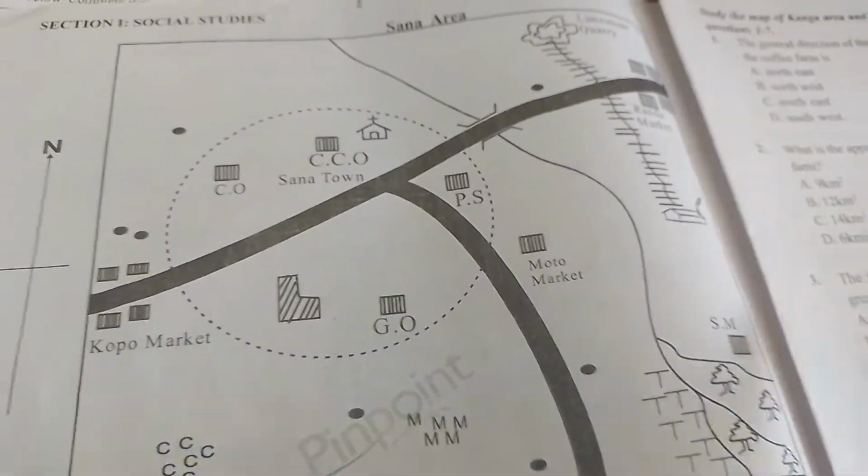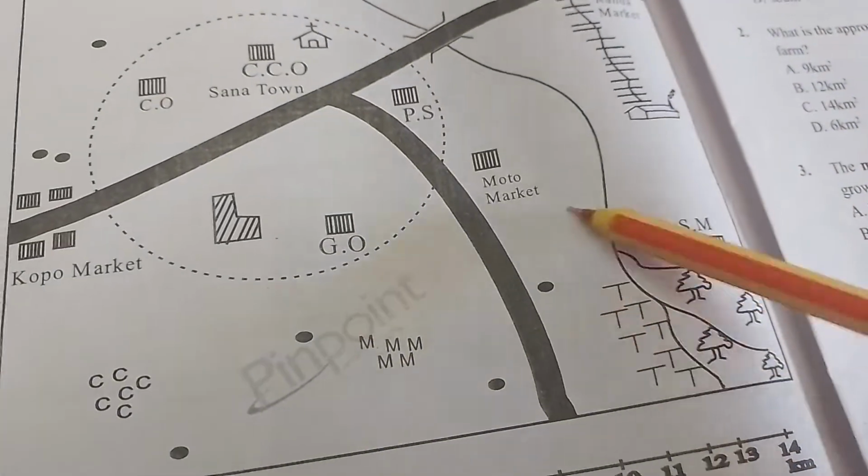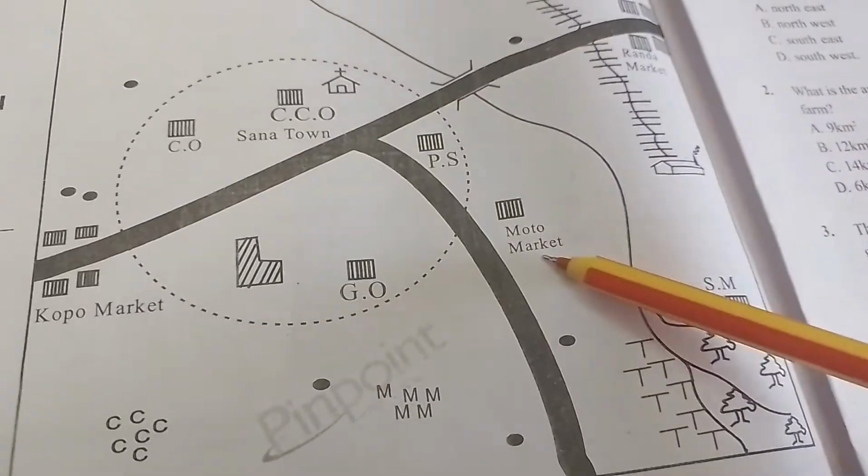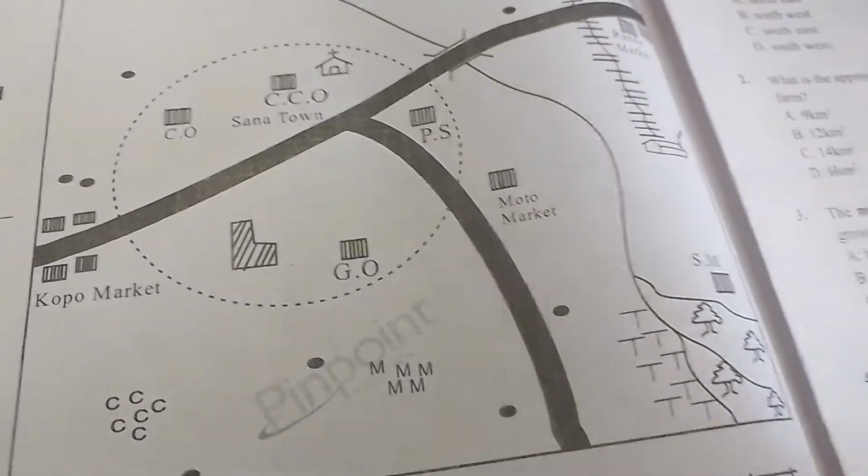Very fast. You can see the settlement pattern, the dots you can see there. These dots, we call this sparsely or scattered. The first question, very fast, boys and girls who are listening.